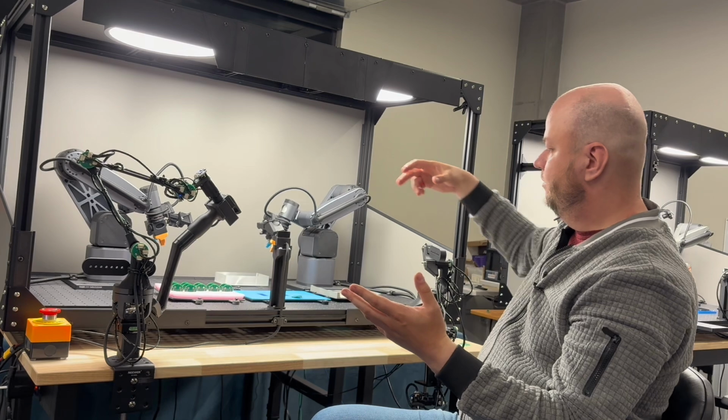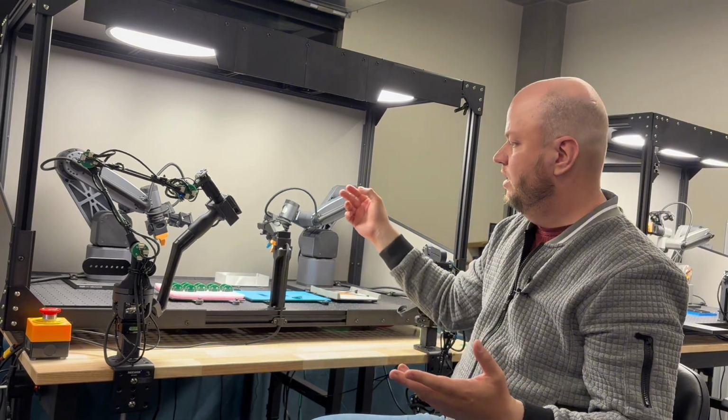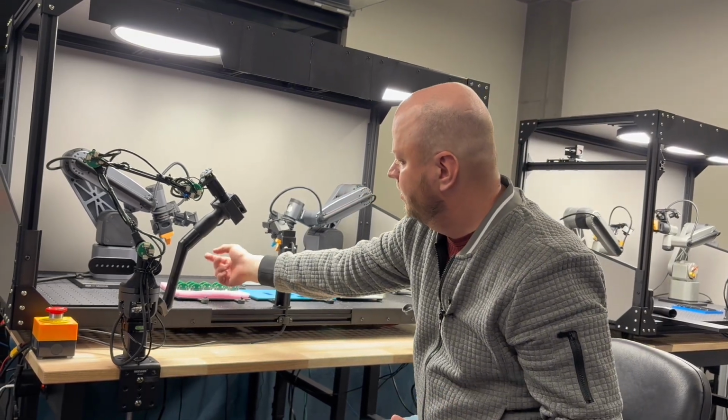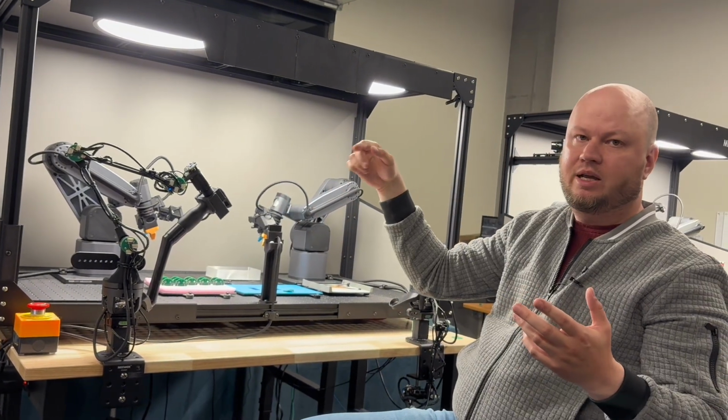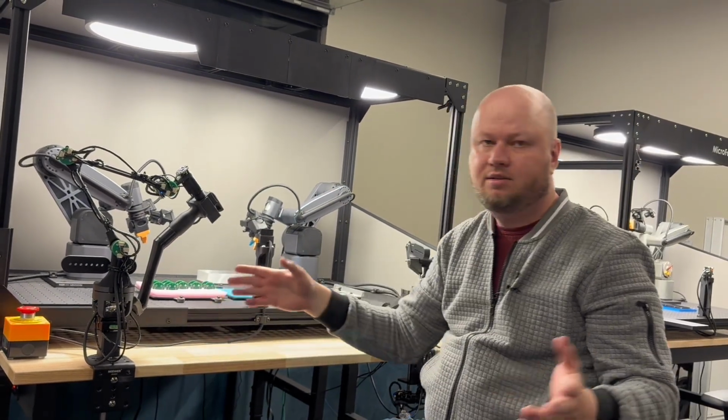If you have only 15 examples and your robot cannot grab a board from this place, for example, you can just delete this example and re-record it, press train again, and it will work.